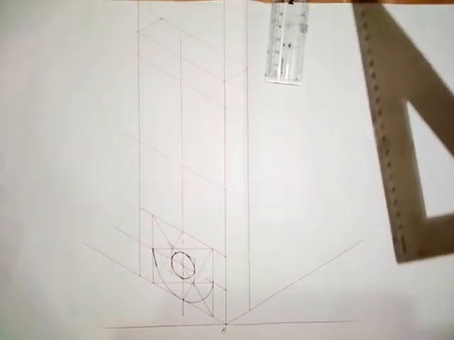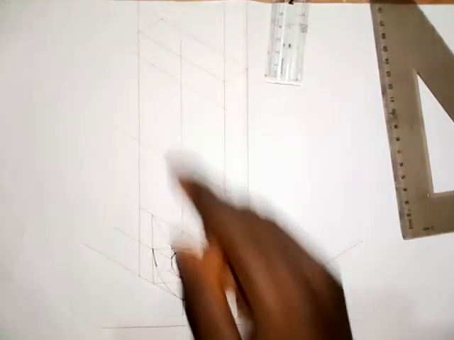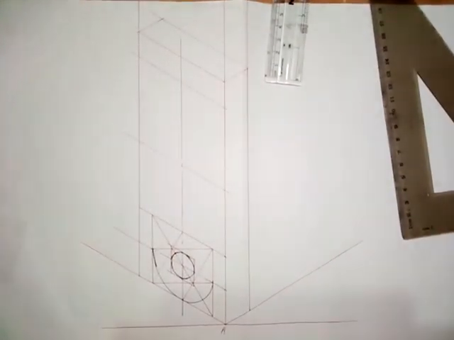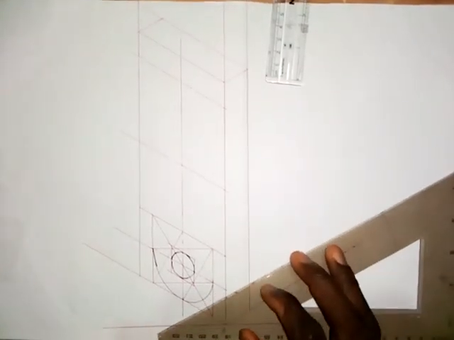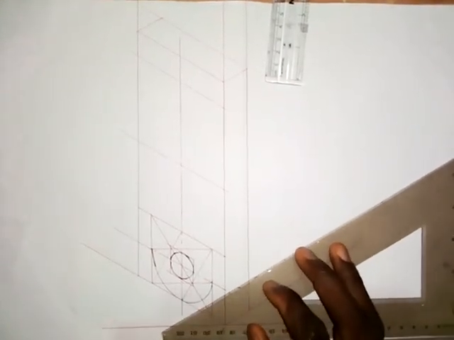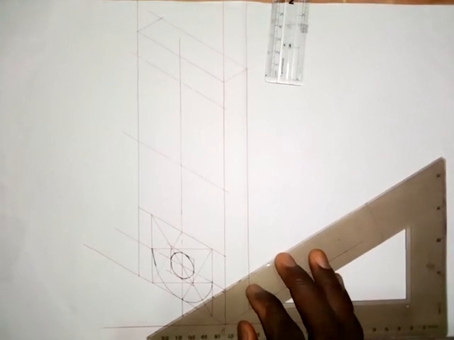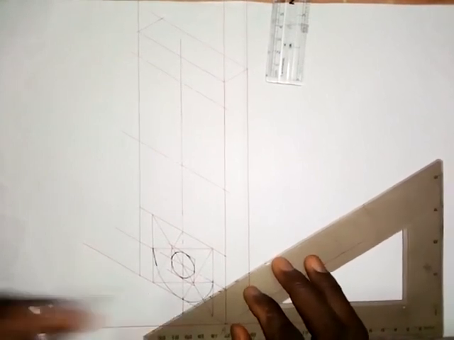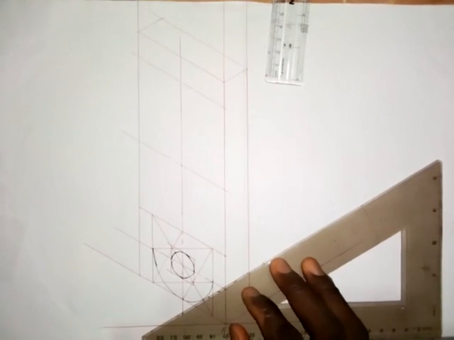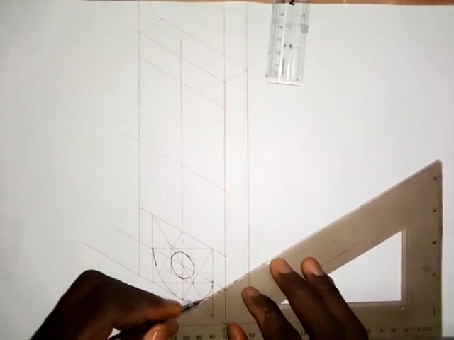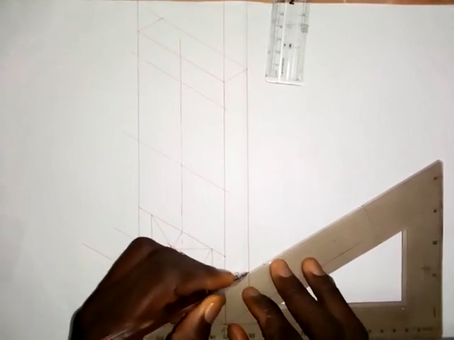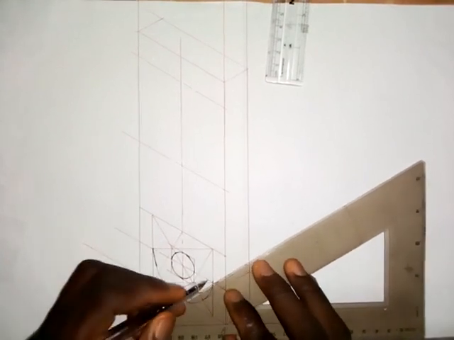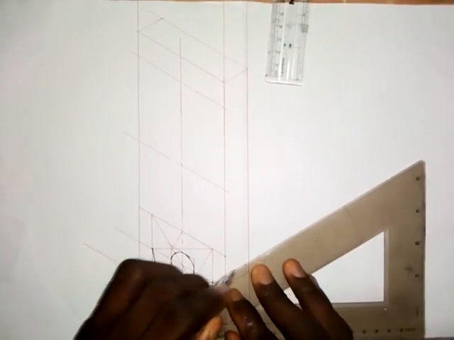The next thing I'm going to do is draw the one here, but before that I still have something to do. I need to get the curve around here. So transfer this point. Draw a line with your 30-degree set square from here to this side, and also from this point to this side.